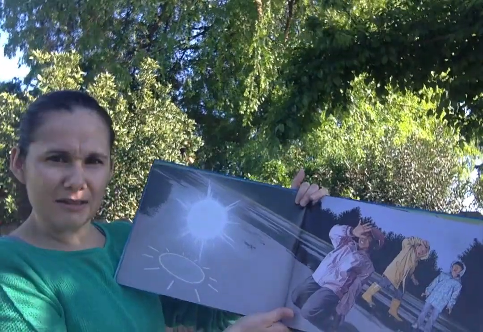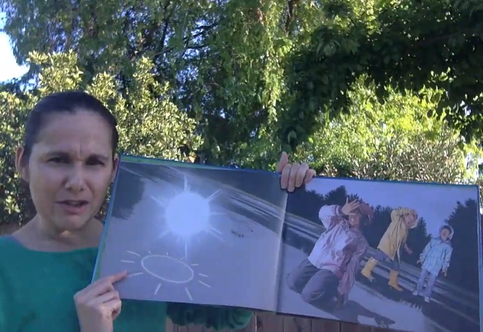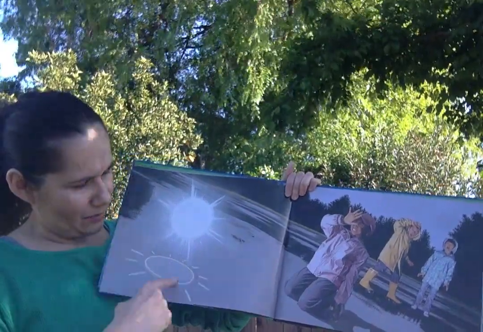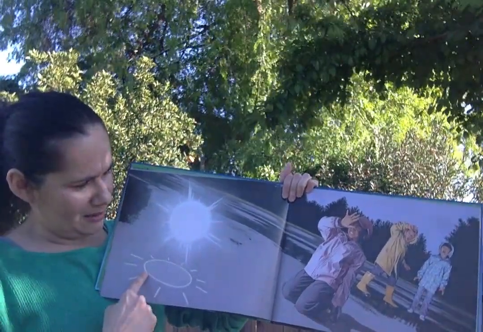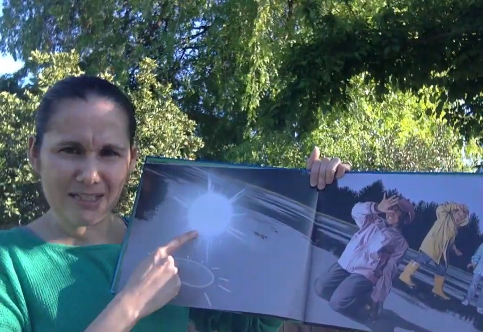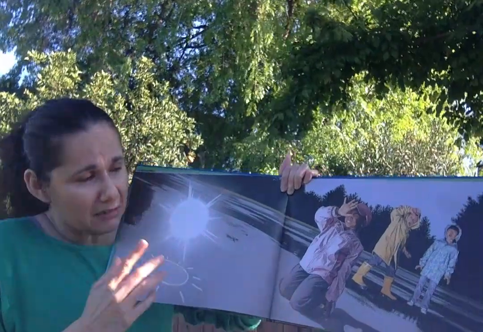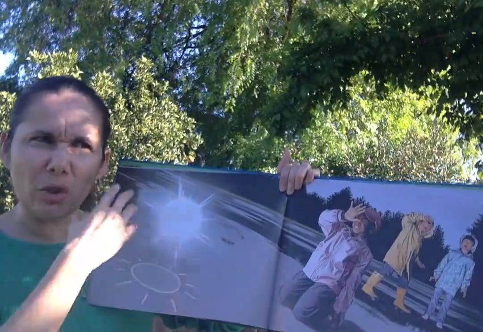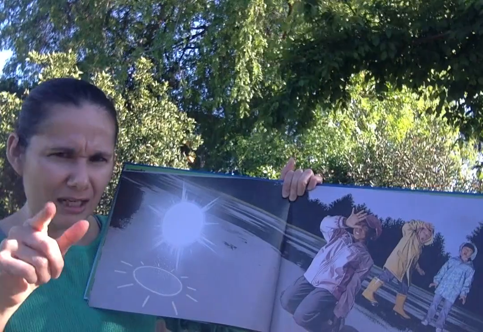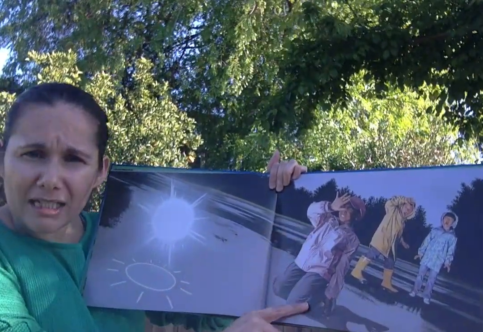Oh, something happened. Let's look at this page first. So there was the sun. Ooh, she drew a sun, and now the sun became, ooh, you think it's a real sun? Okay, let's keep reading those illustrations and find that out. I like how you're thinking that way. Oh, maybe you're right.